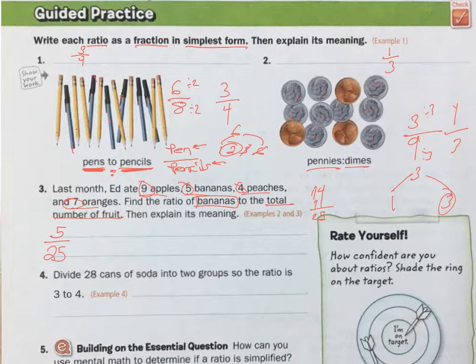25 total fruit. So bananas to fruit is 5 to 25. I want to find my greatest common factor. Does 5 go into 25? Yep. So I divide each side by 5. That gets me 1/5. So for every 1 banana he ate, there were 5 pieces of total fruit. Okay.